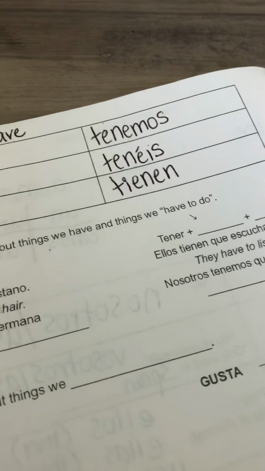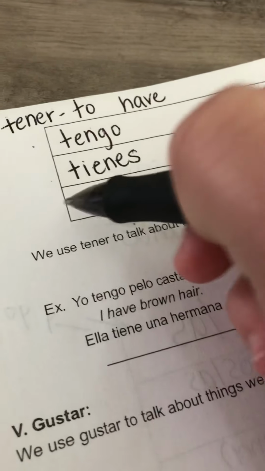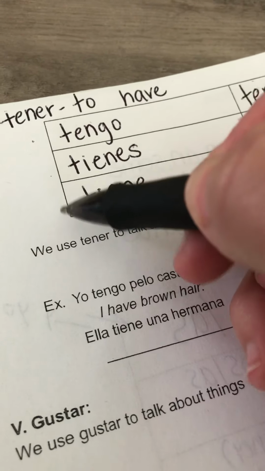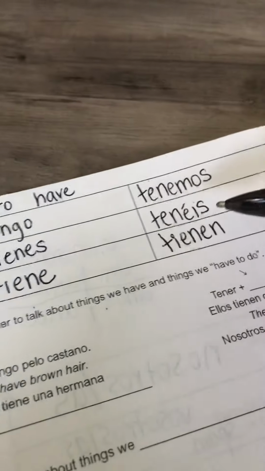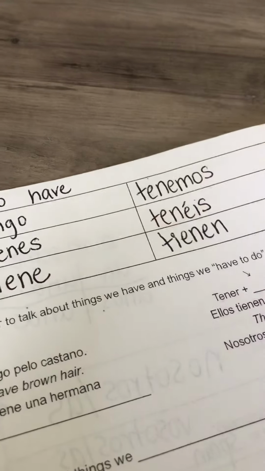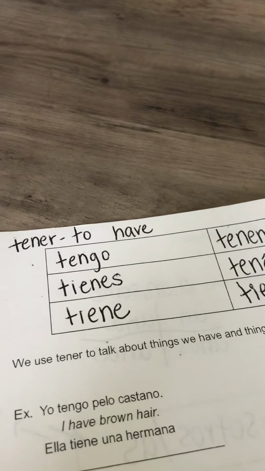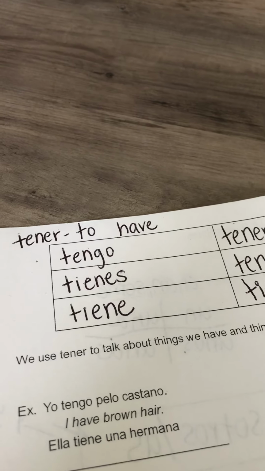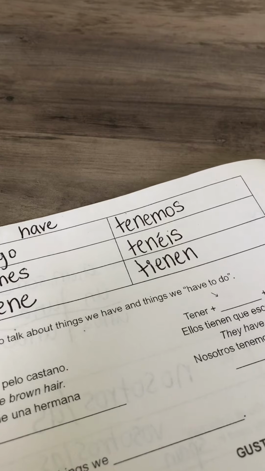Again, you can always put your subject pronouns in front. Yo, tú, él, ella, or usted, depending on who you're talking about. Nosotros, vosotros, ellos, ellas, ustedes in front of that, if you want to emphasize or clarify who you're talking about. And again, the forms of tener are tengo, tienes, tiene, tenemos, tenéis, tienen.